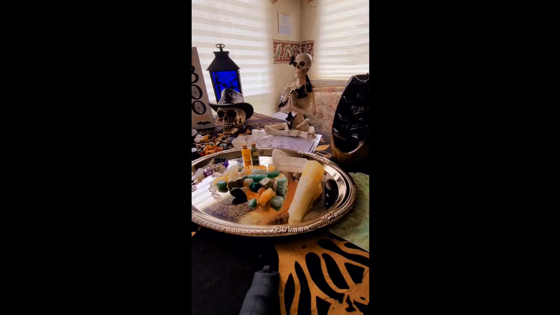Also, when activating your grid, don't overlook activating the outer grid as well. So you want to activate both the inner and the outer grids. You want to activate every crystal on your grid plate.